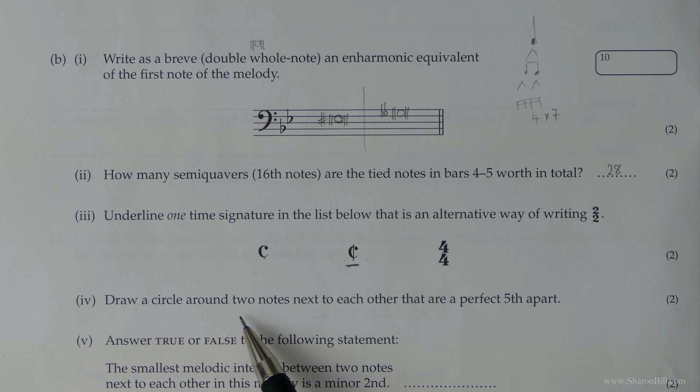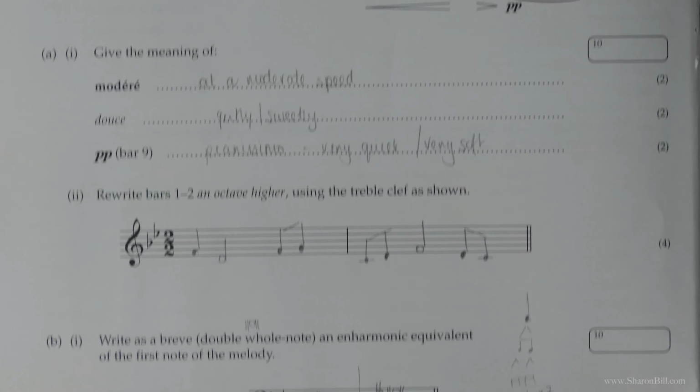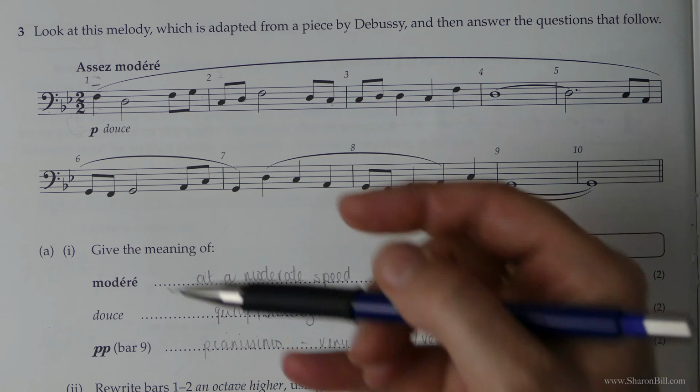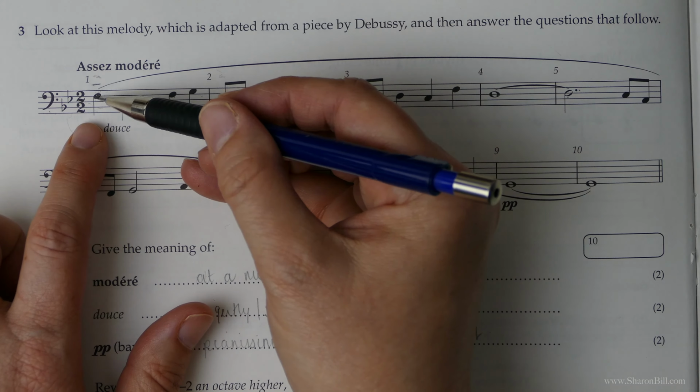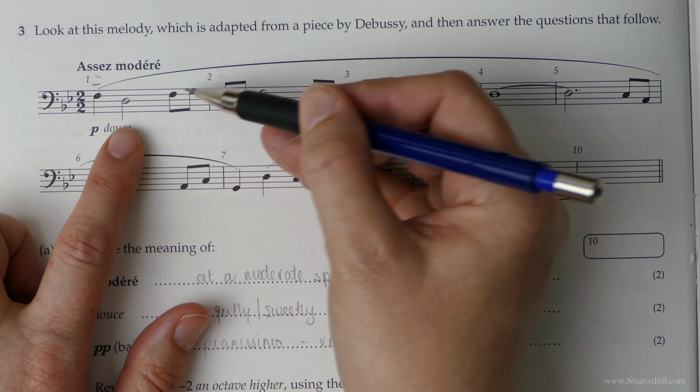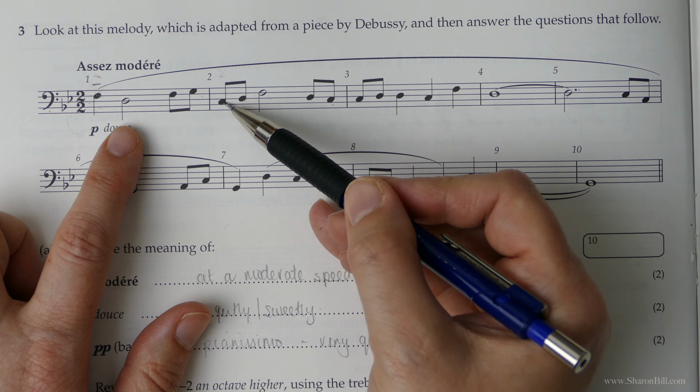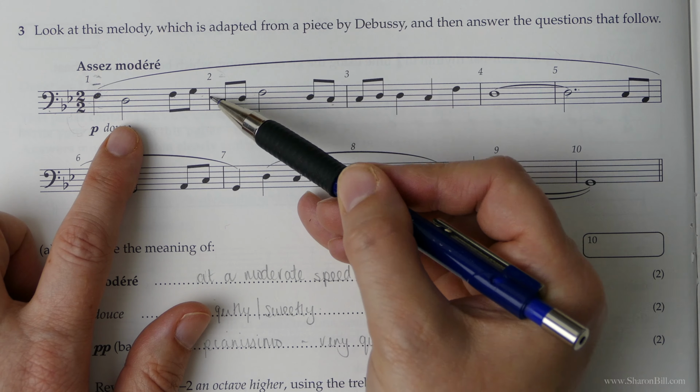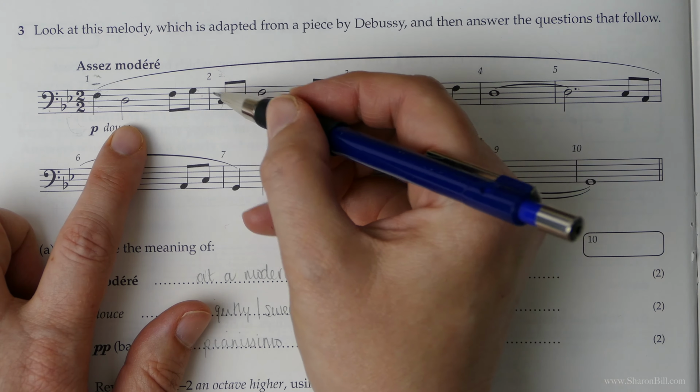Draw a circle around two notes next to each other that are a perfect fifth apart. So we're going to have to just do a bit of scanning here. We know that a fifth goes sort of from line, line, line, or space, space, space. So we can quickly scan through. Here's 1, straight away 1, 3, 5.